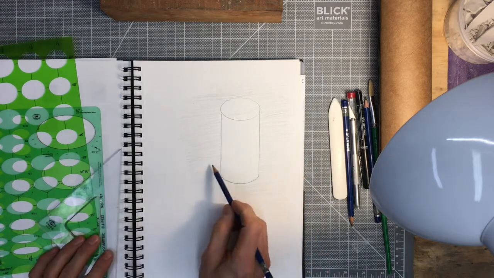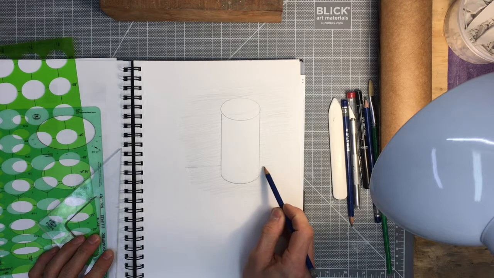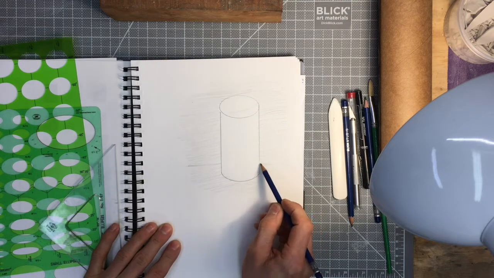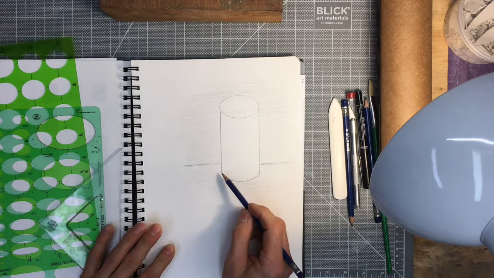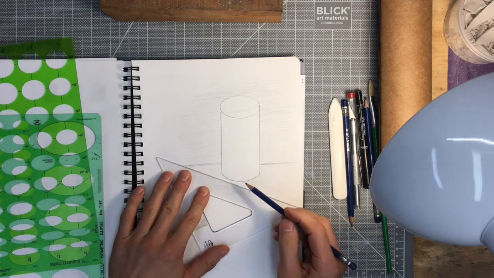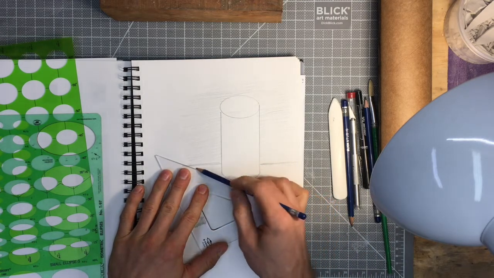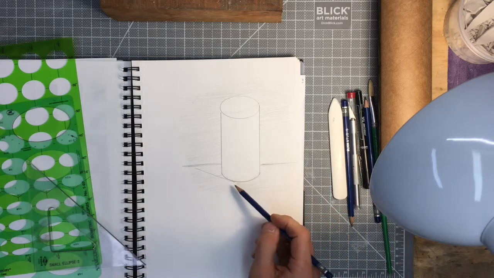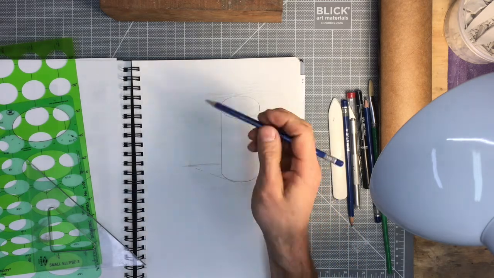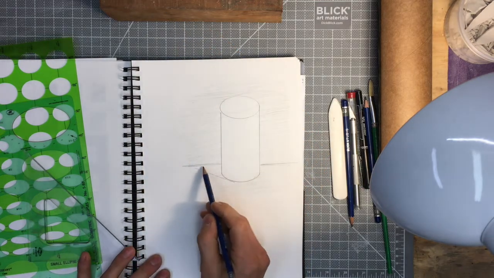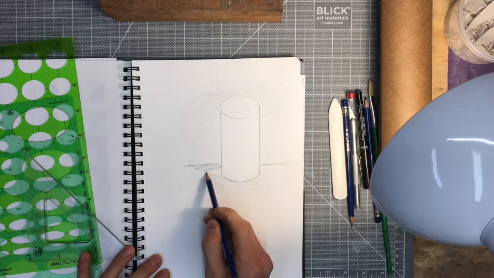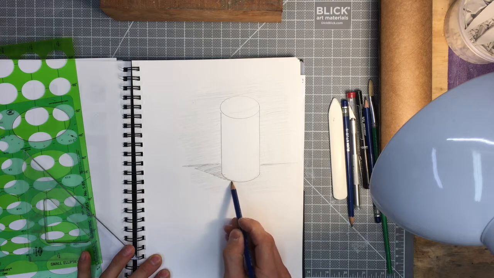I'm also going to lay in the block that this cylinder is sitting in. That gives me a horizon here in the background. And on the block itself, I've got a shadow that cuts out from behind the block, which follows a diagonal line back from the front, since my light source is coming in at an angle. So I'm going to go ahead and darken the shadow line.